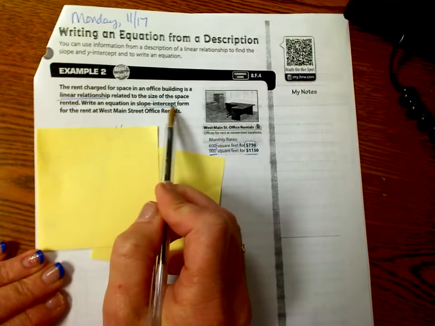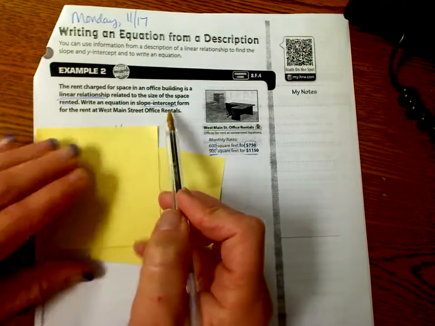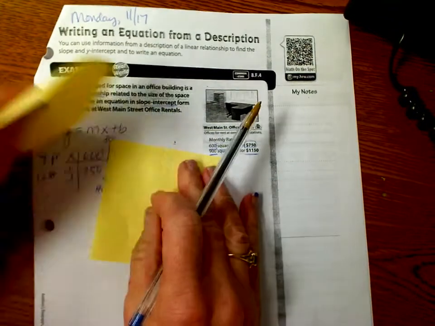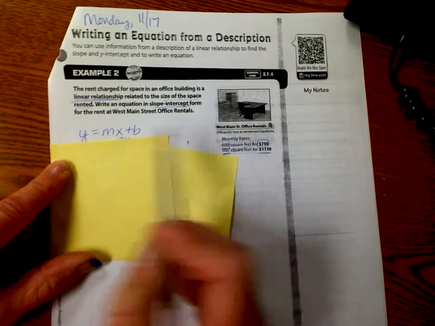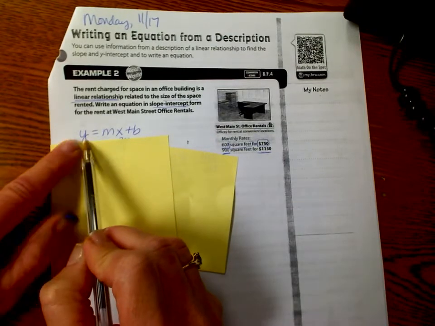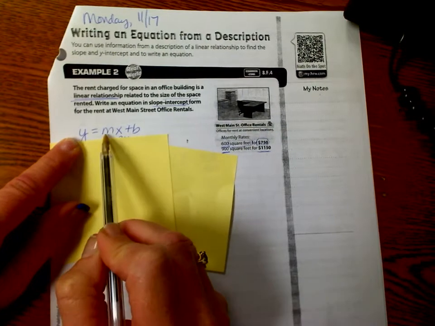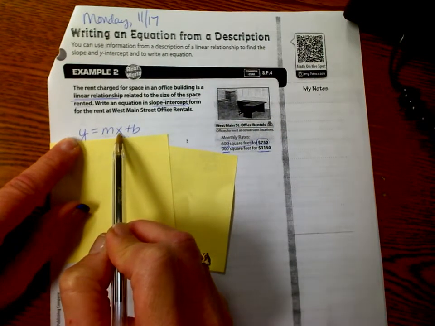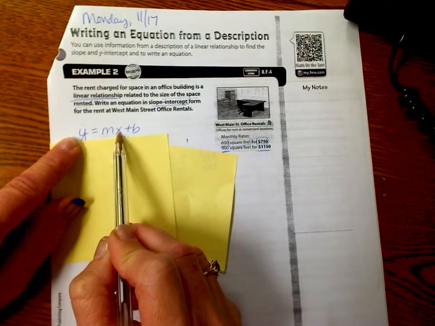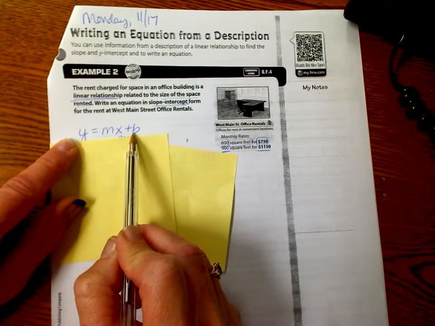Write an equation in slope-intercept form to represent the rent for the West Main Street office rentals. Now, slope-intercept form, remember, is y equals mx plus b. So think about what's happening here. Y is going to be your total cost to rent office space at the West Main office rentals. M is your slope, the constant rate of change. X is the amount of probably months that you're going to rent this place. And then B is your y-intercept.